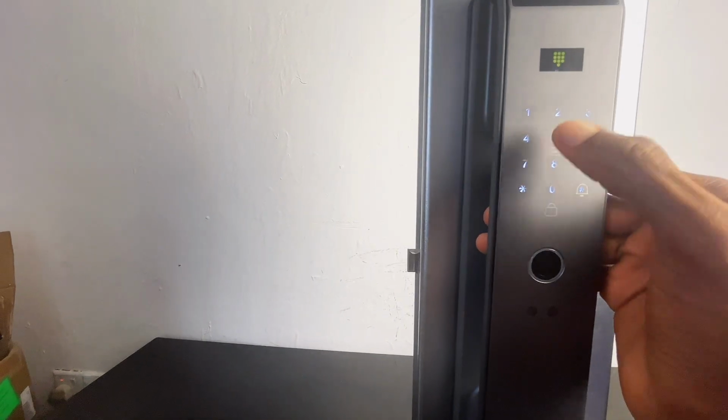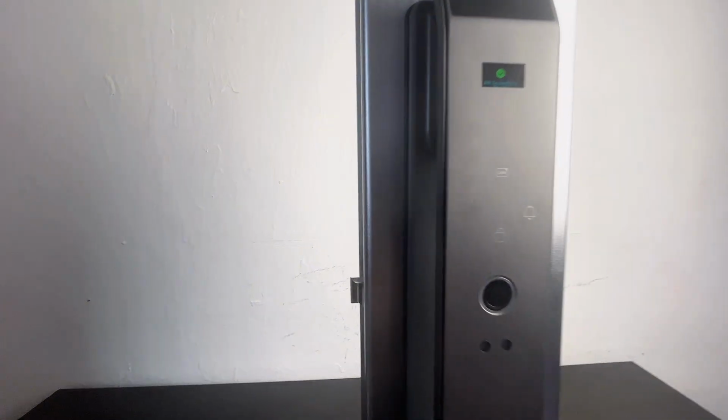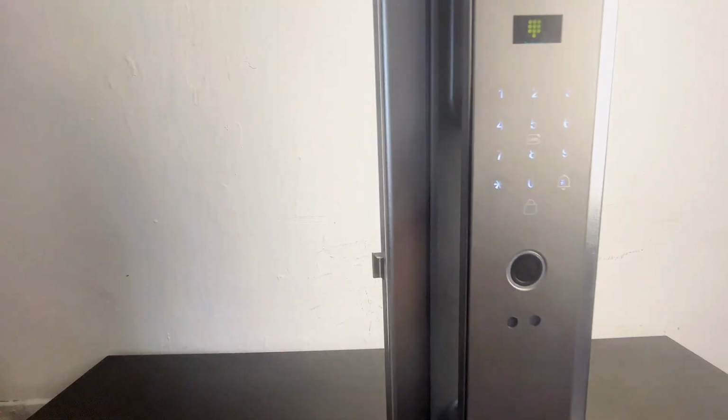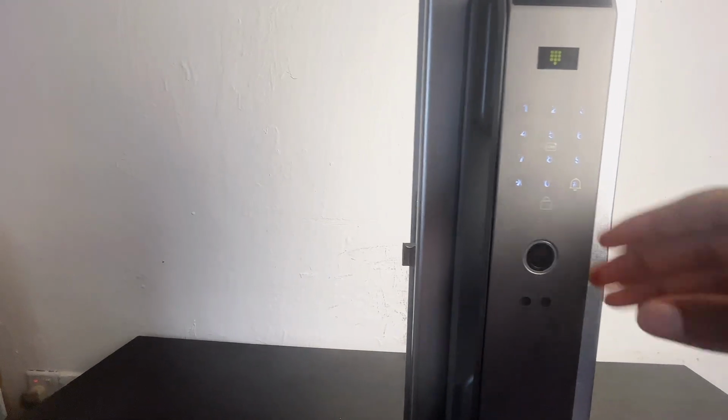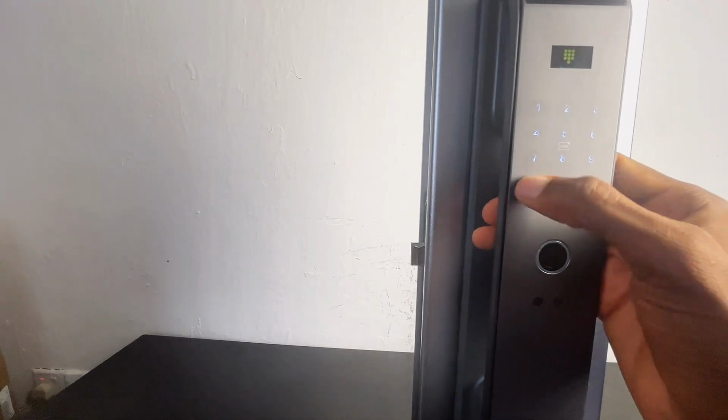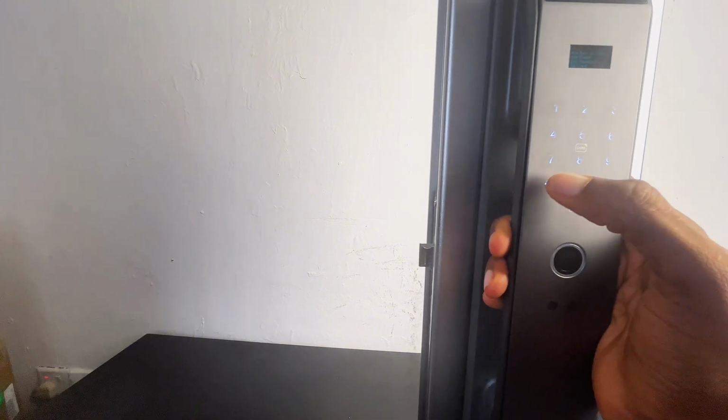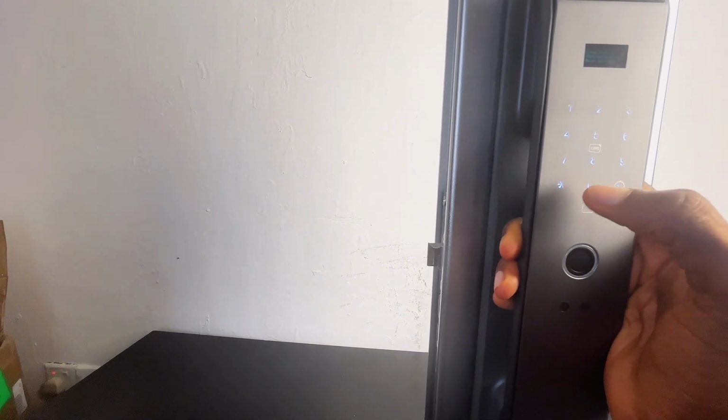Maybe adding a new password. Enter again. Now if I enter again, that means I'm adding a different password again. So now it's already successful. Then I have to go back. So remember, star is for going back.